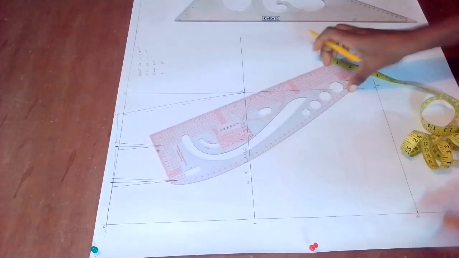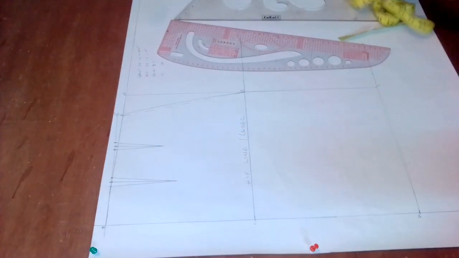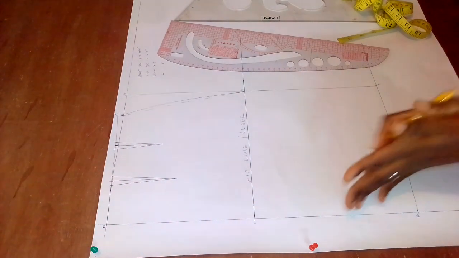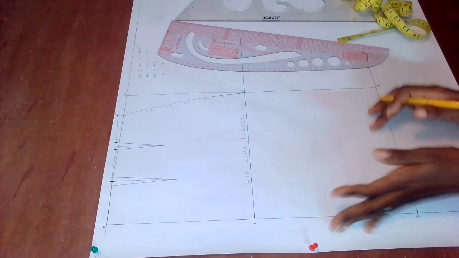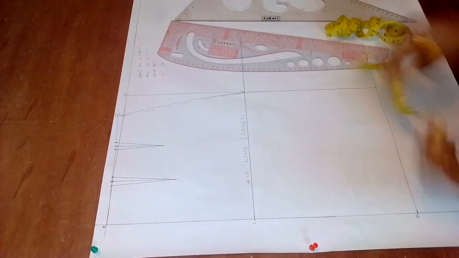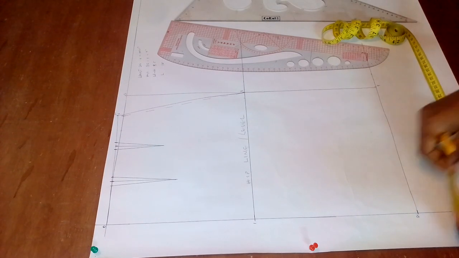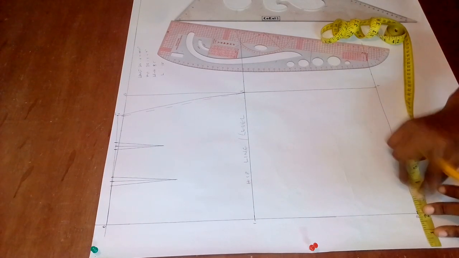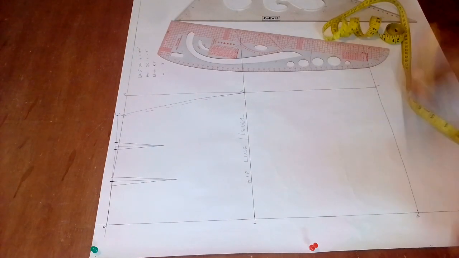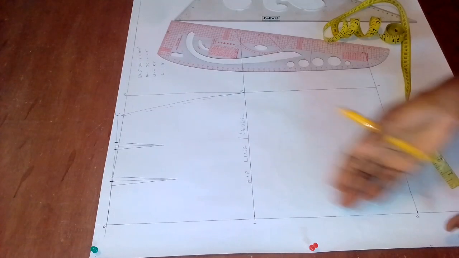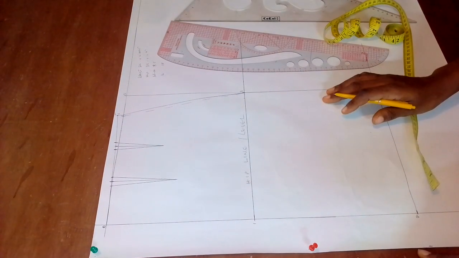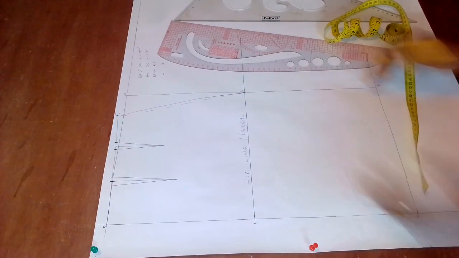Wow, we have our center back skirt, but we are not done yet because the opening at the back, that's the slit, has to be introduced. The width for the slit at the back is 2 inches. You mark it this way, 2 inches. Now you can determine how deep you want your slit, though the average is 18 centimeter. Now you can determine it because this is a short skirt.